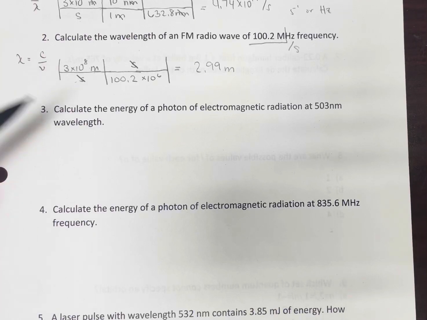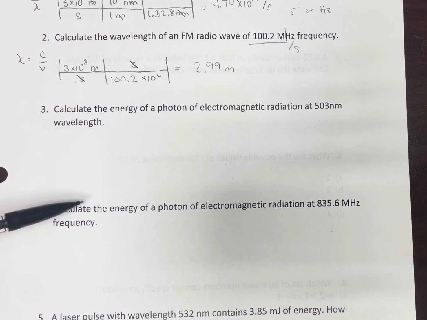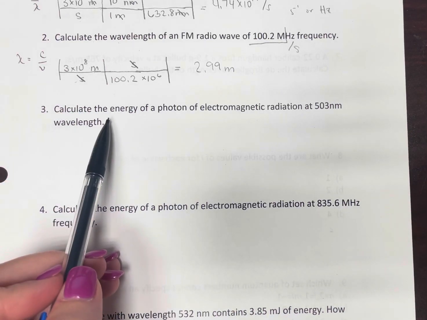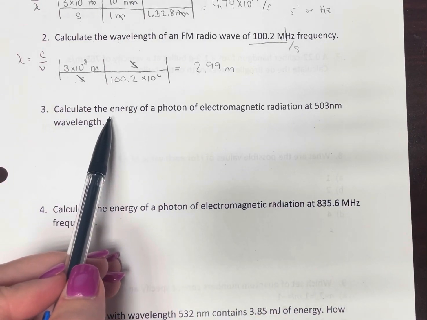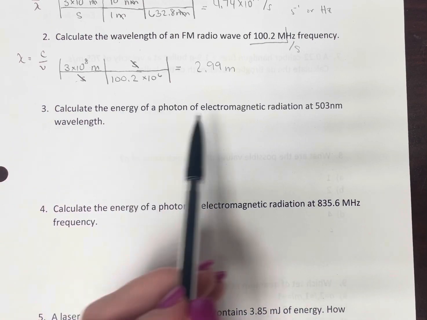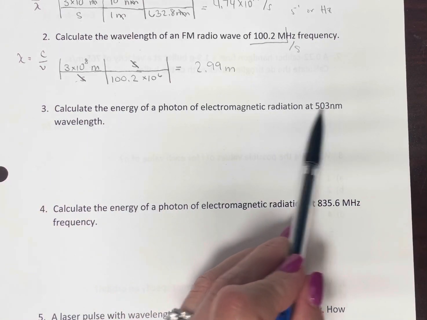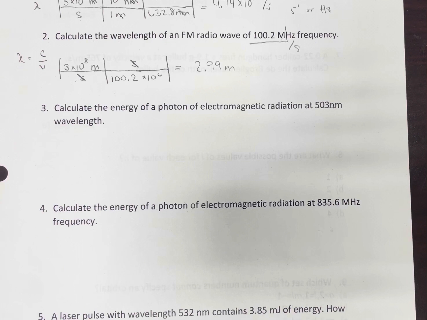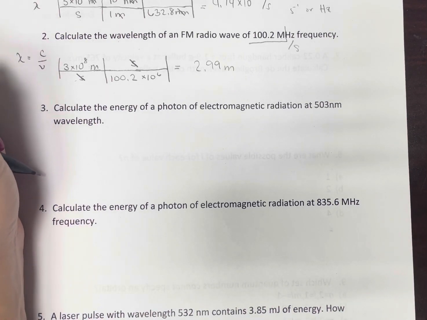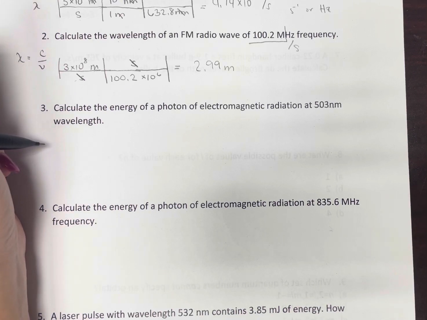For this next one, we're going to be doing some energies of photons. So here we're getting the energy of the photon, and we're given this wavelength. Now, what equation do we use? Don't worry, I'll give it to you. You just got to be able to recognize it.